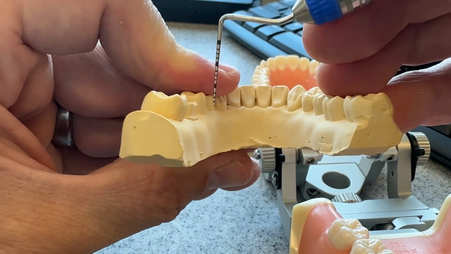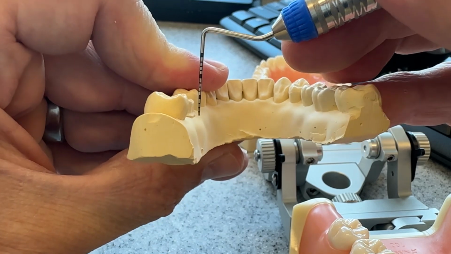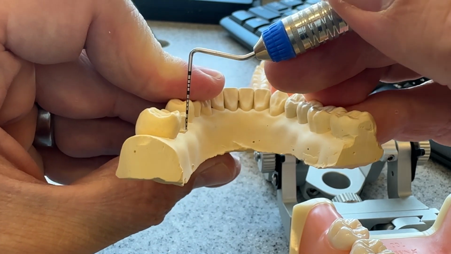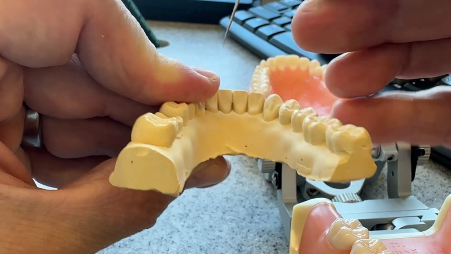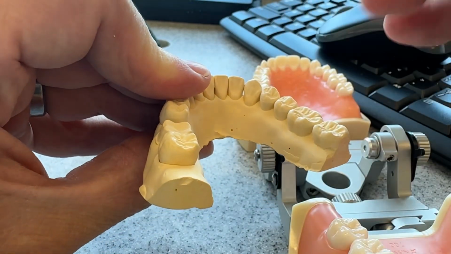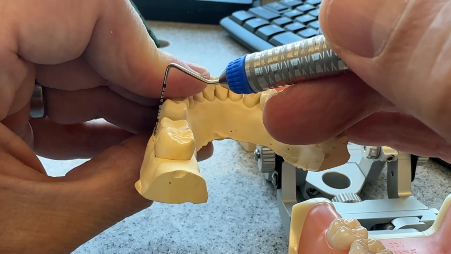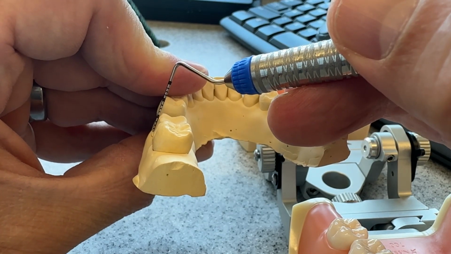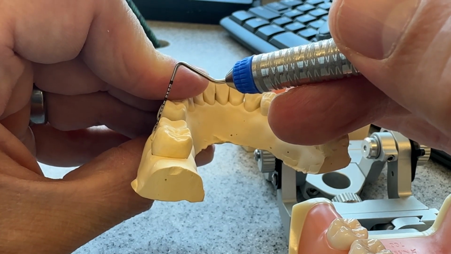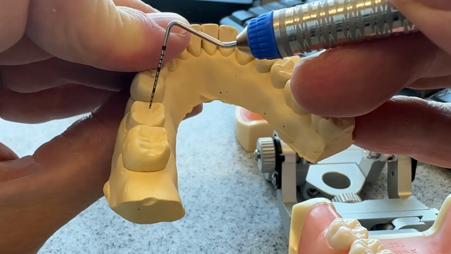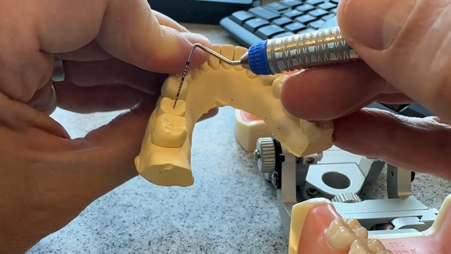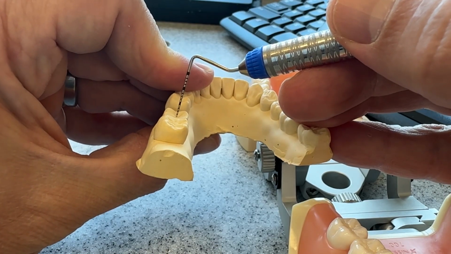tilt. What that's going to come from on your prep is your lingual surface being kind of straight up and down, maybe with a slight tilt to the lingual, and then your buccal surface will have a decent amount of taper with a definite slight lingual tilt, and the average of those two will leave your long axis of draw slightly lingual.